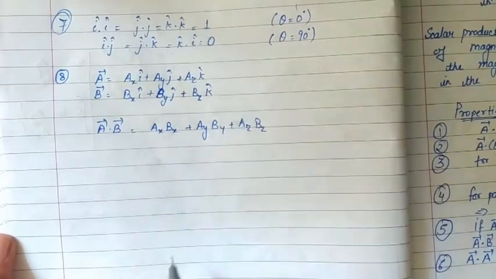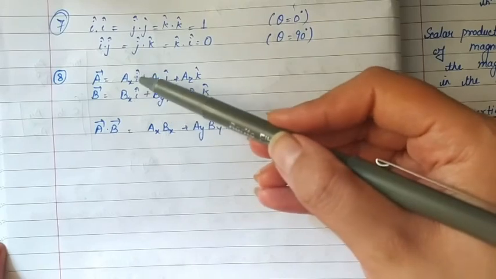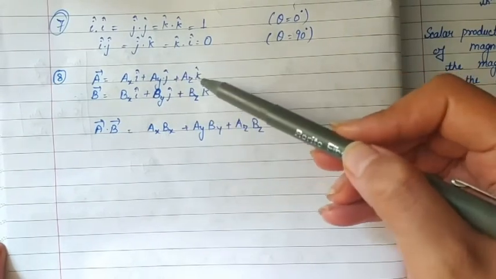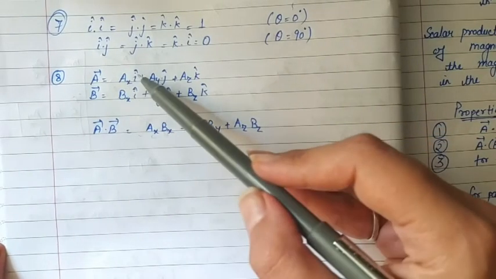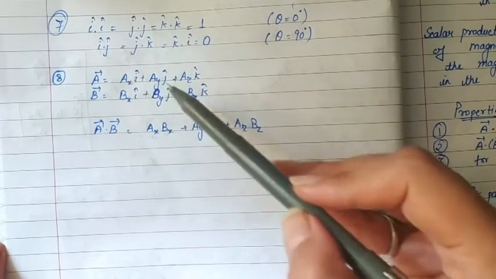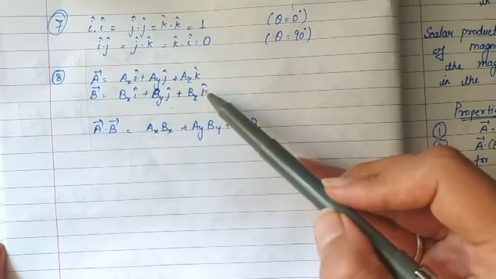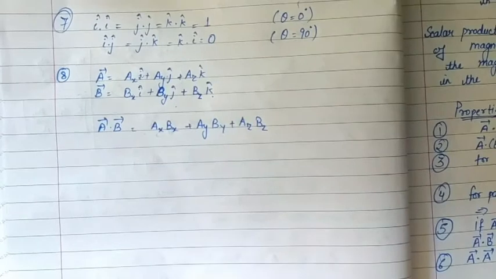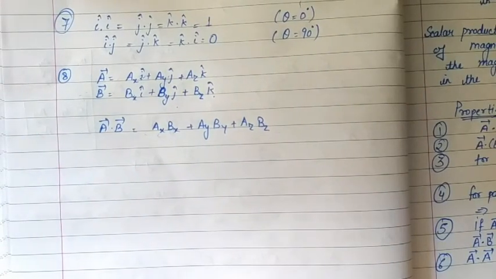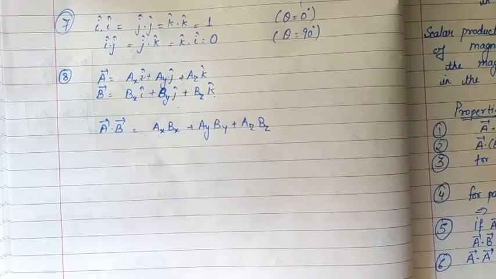Now reason for this is, when we multiply these terms ax bx, ay by, az bz, i dot i becomes 1 and we get these values. But when there will be multiplication of i cap term and j cap term or i cap term and k cap term, means of different base vector terms, then theta is 90 degree and in that case those terms become 0.